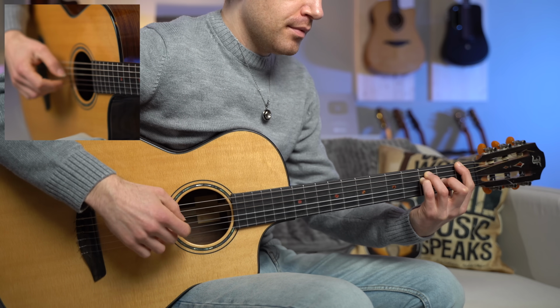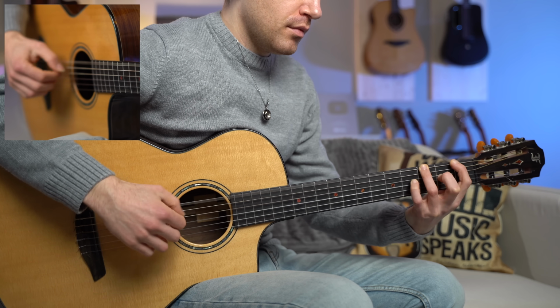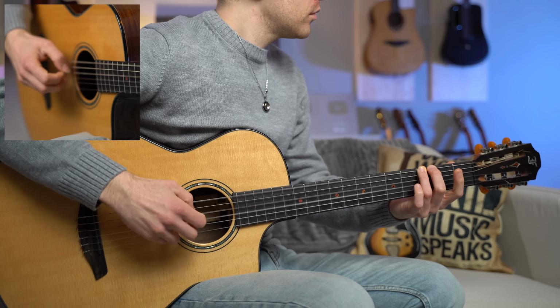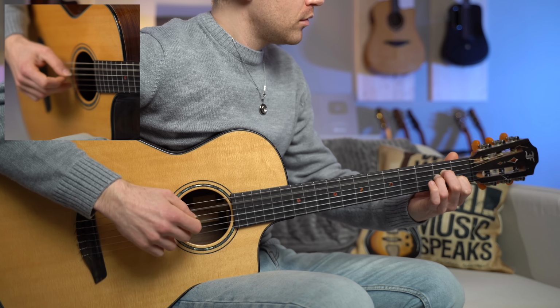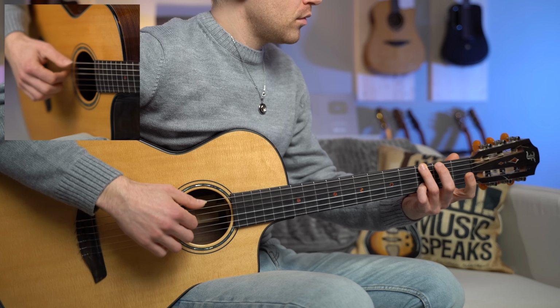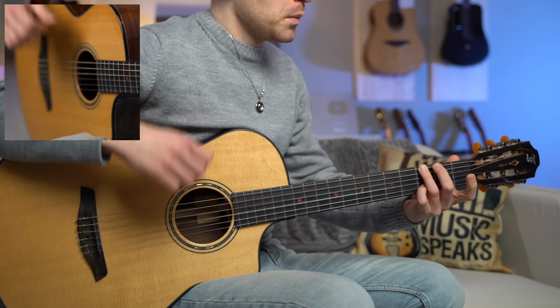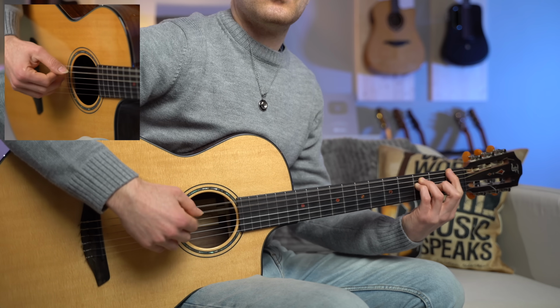Now, part number 10, we go back to the Cascading Arpeggio. You already know this part. Part 11, we are going to play the Cascading Arpeggio with a simple melody.